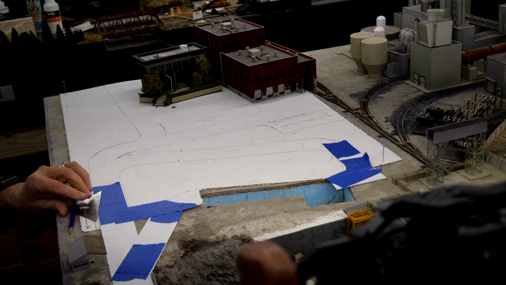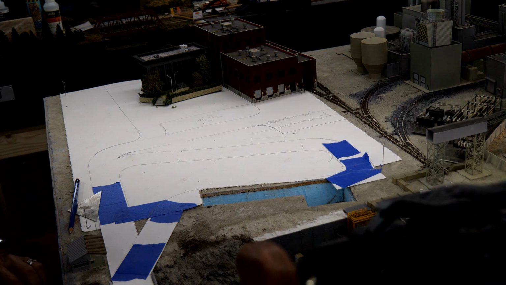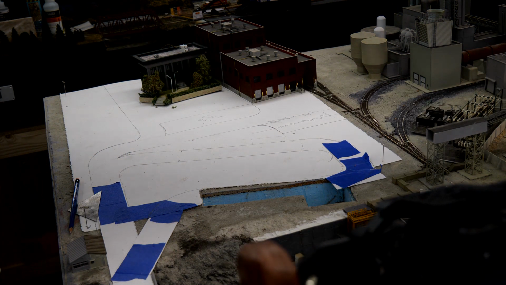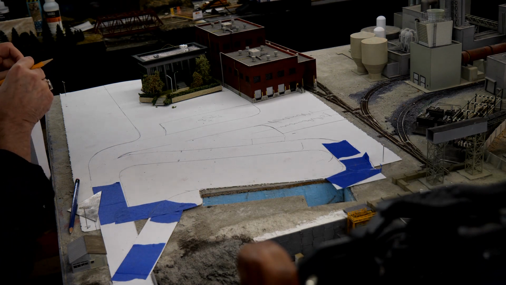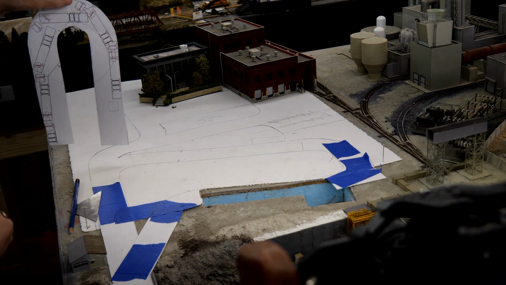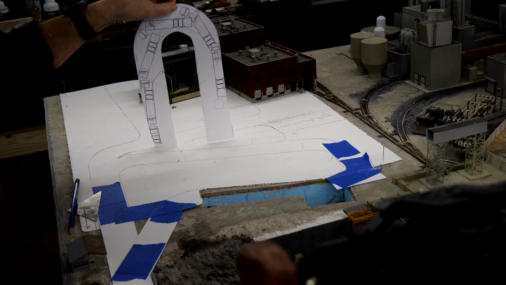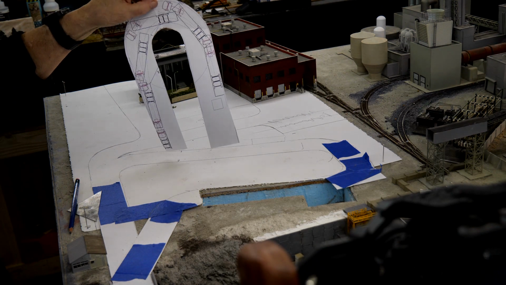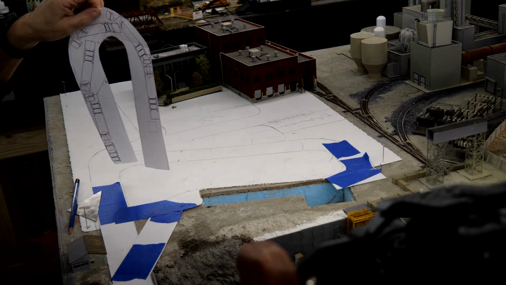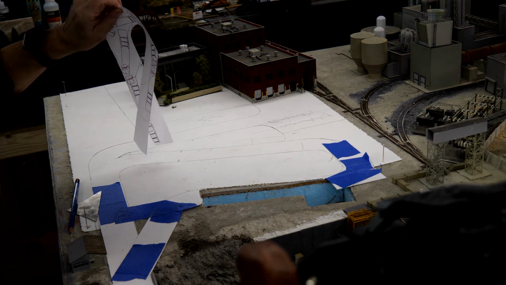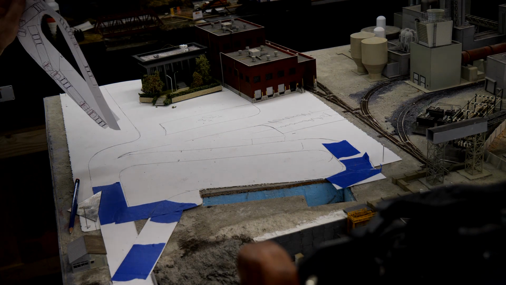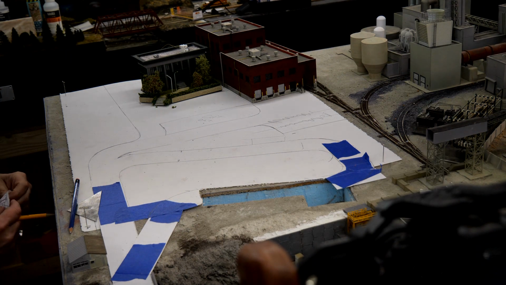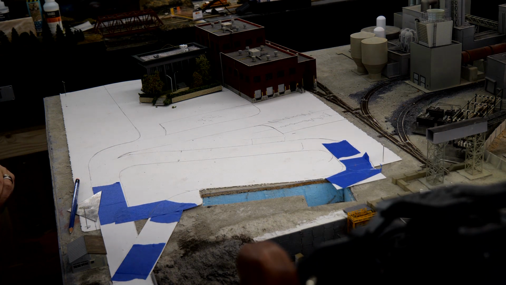What I have is this template that has a semi-truck drawn on it that shows its turning radiuses. So what we've done is we've made sure that the radiuses for each of these curves and spaces here is right.